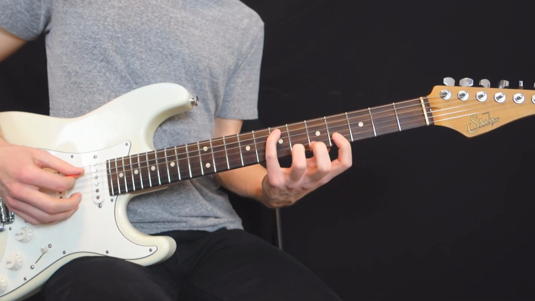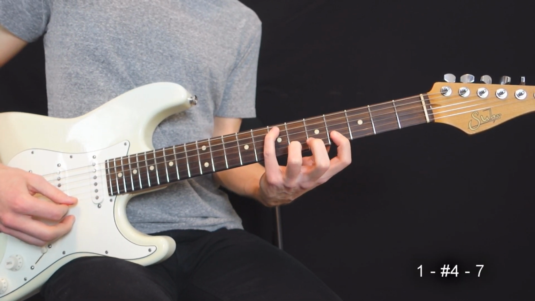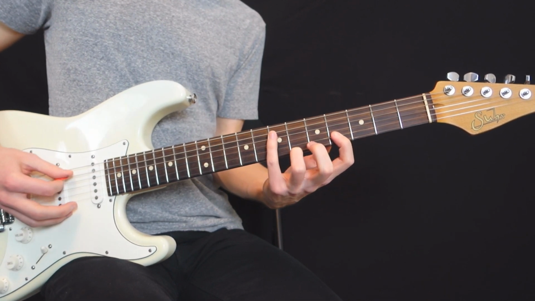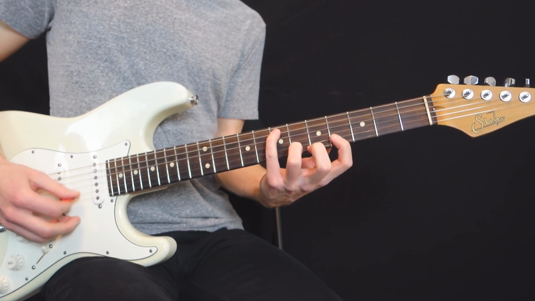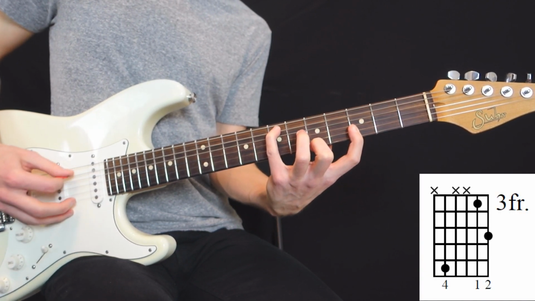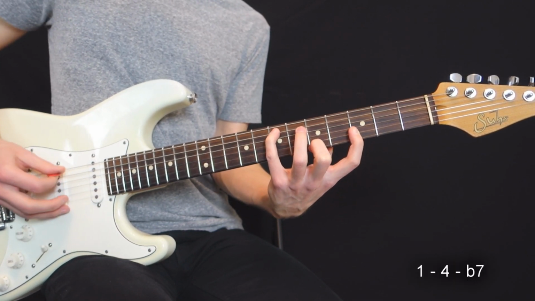So with that, I get the 7th, and I get a sharp 4 or a sharp 11th since it's an octave higher. So once again, I can do the same and shift them after. So now I get a flat 7 and a natural 4th.